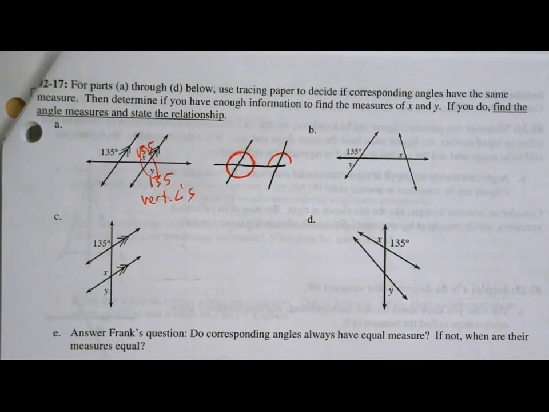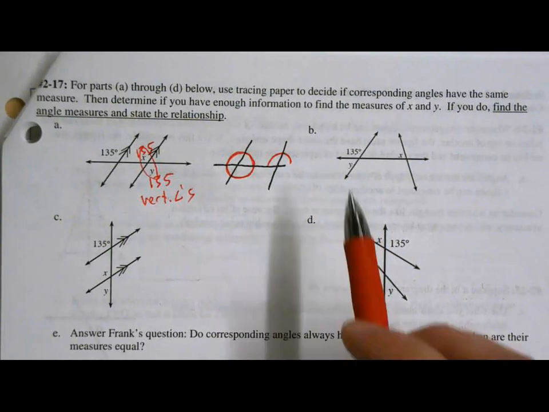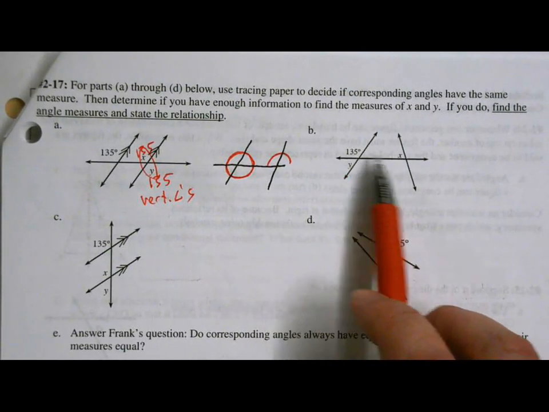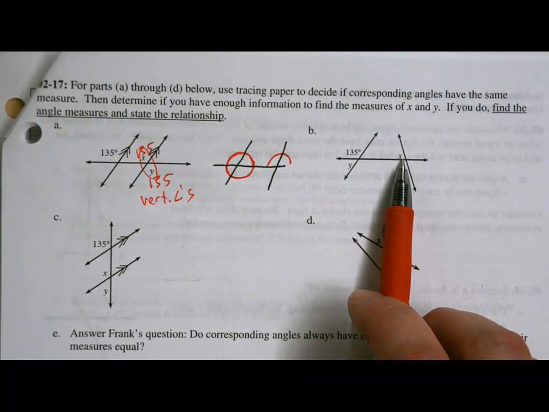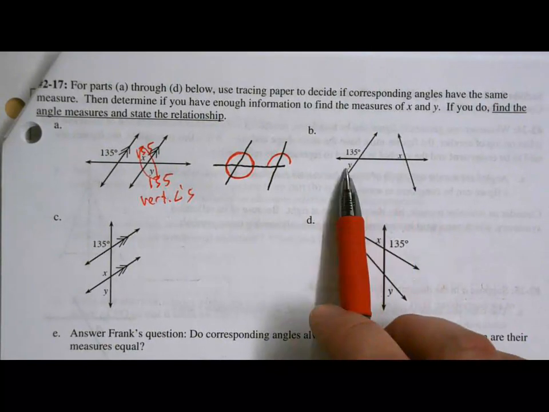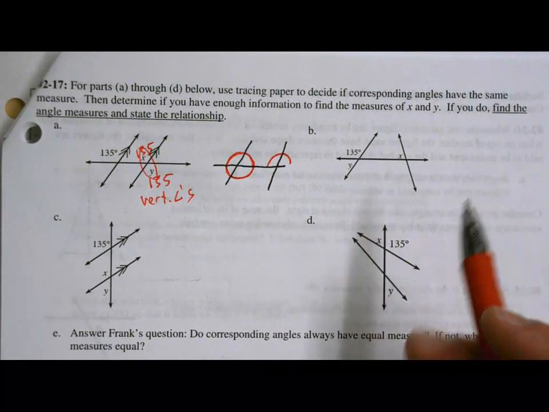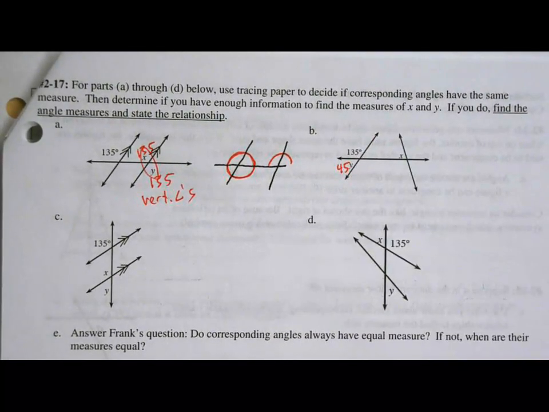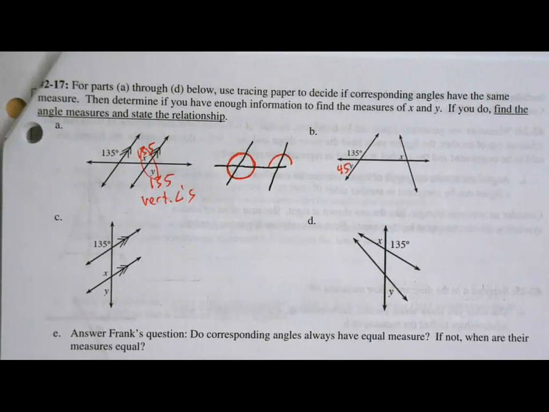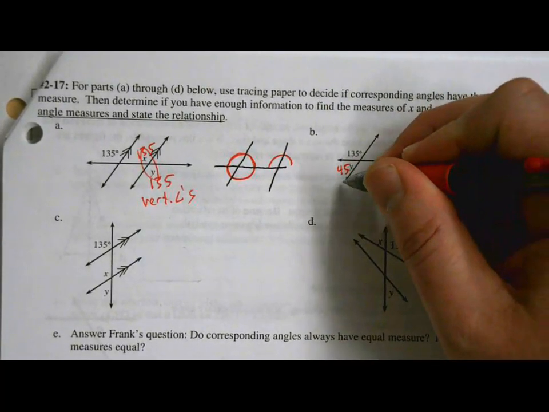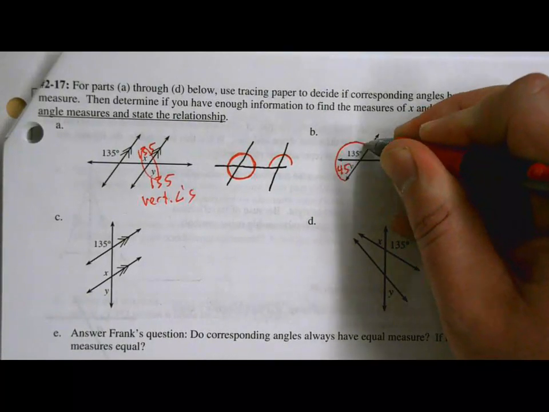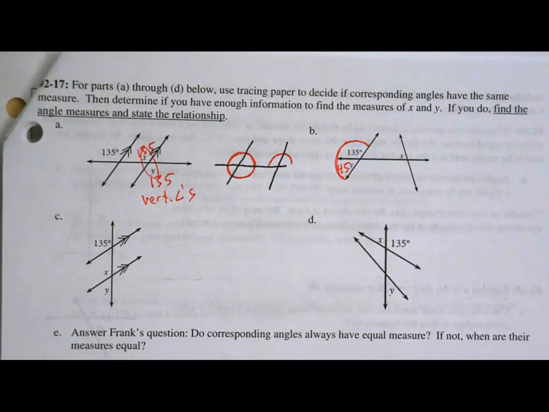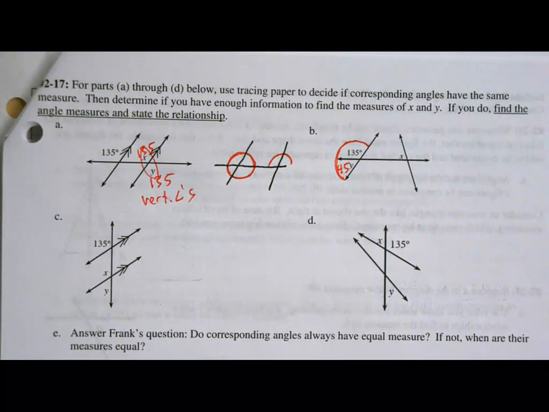Okay, let's talk about part B. This is 135. Do we have enough information to find X? We have enough to find Y. Let's start there. What would Y be? 45. How did you know it was going to be 45? Hey, folks, I need you to pause the side conversations, please. How do we know this is going to be 45? Because we've got that 180 showing up again here from that straight angle.